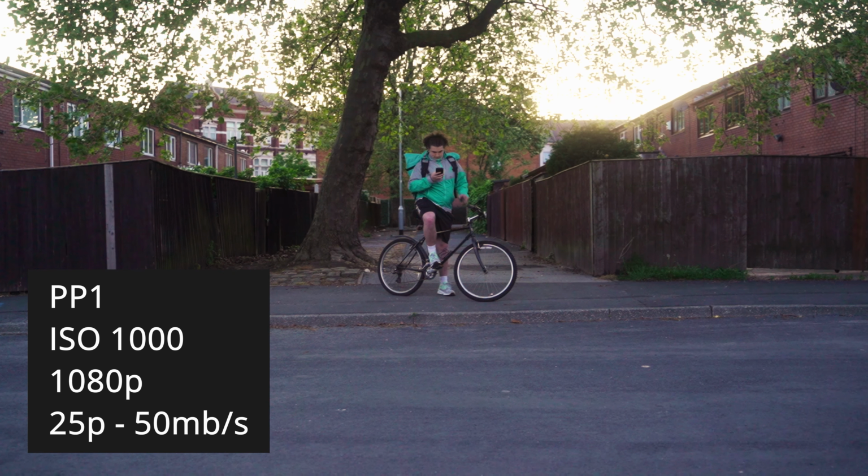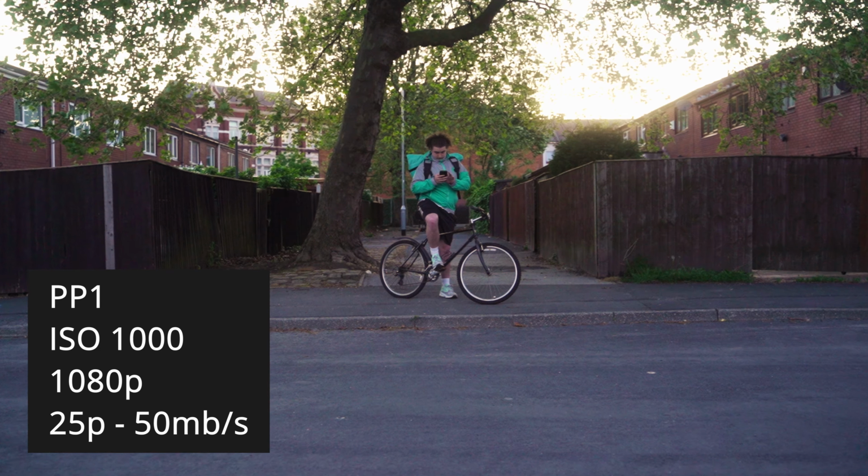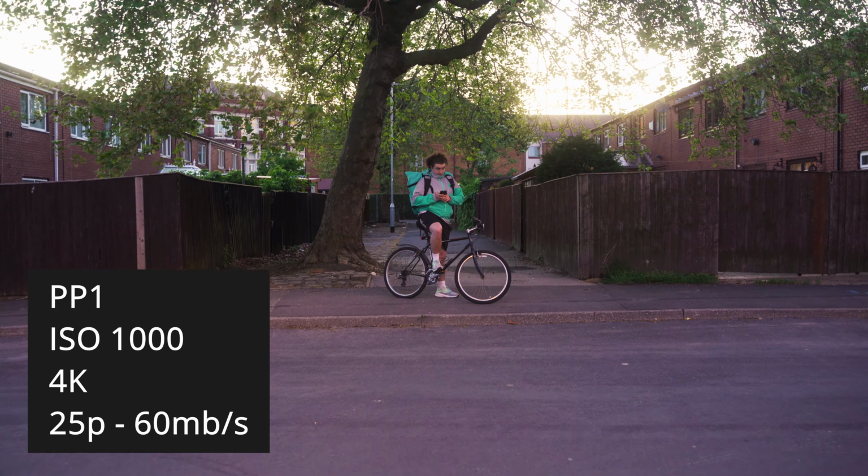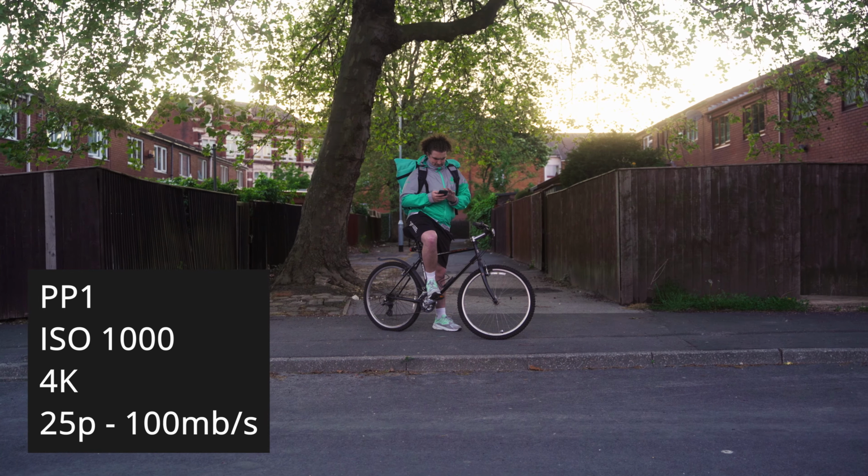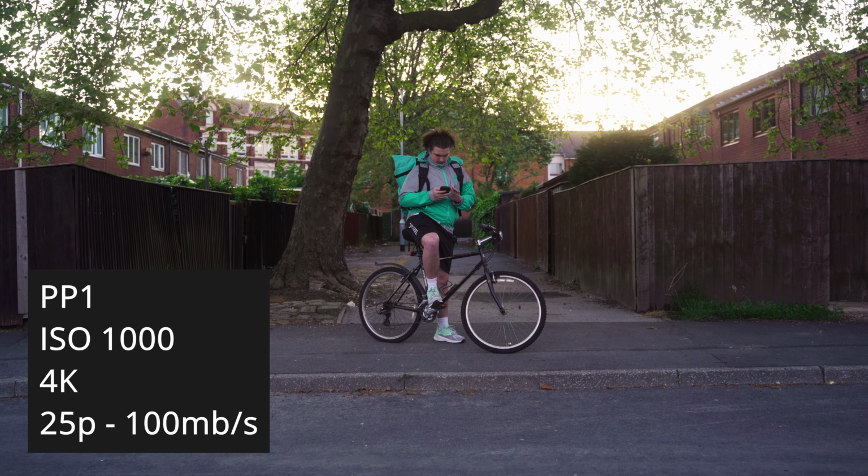We got everything from 1080p 25p at 50 megabytes a second, 4K at 60 megabytes a second, and 4K at 100 megabytes a second. And in both of these, we shot some in S-Log3 picture profile 8, and then some in my custom picture profile, which is picture profile 1, which I'll drop all the settings for in the description below.